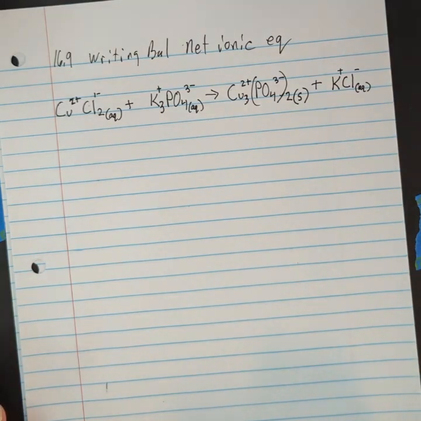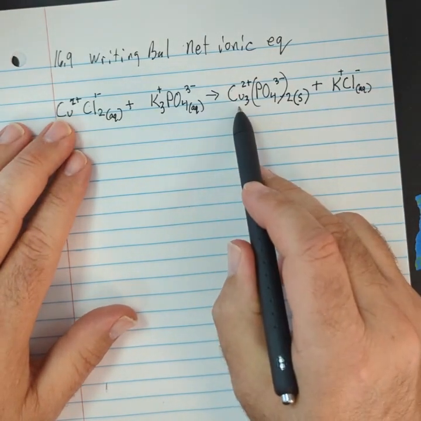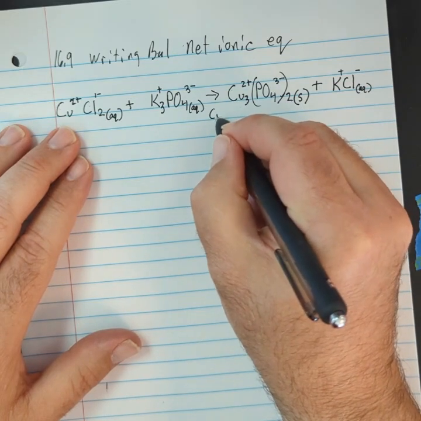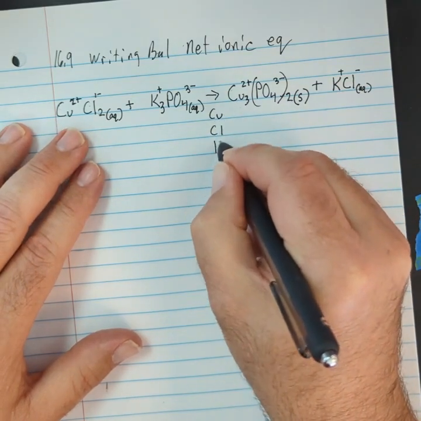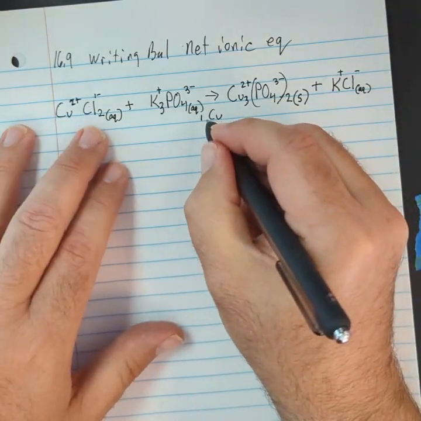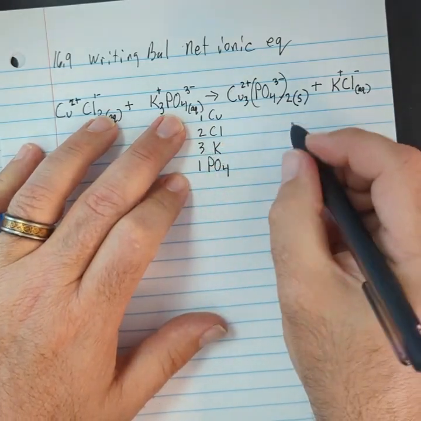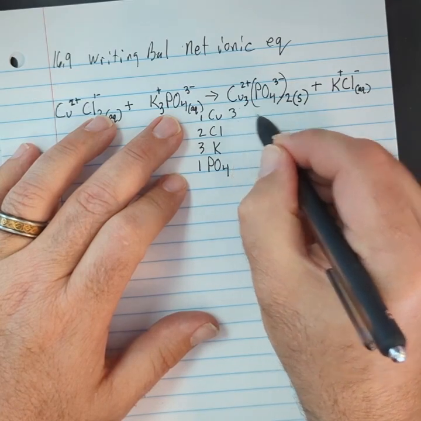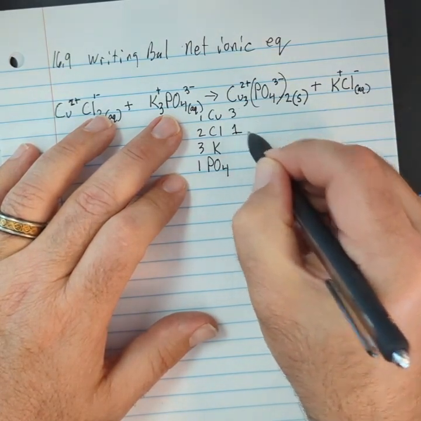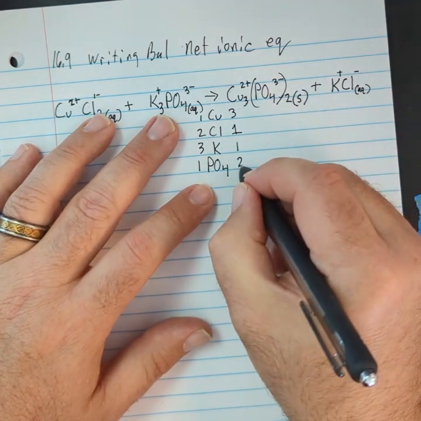Now, then write the ionic equation showing all the aqueous substances as ions. Well, we have to balance it first. I'm sorry, it's not balanced. I have 1 copper here and I have 3 coppers here, so it's definitely not balanced. So we're going to count the CuCl2, K3PO4. I have 1 copper, 2 chlorines, 3 potassiums, 1 phosphate. I have 3 coppers, 1 chlorine, 1 potassium, and 2 phosphates.